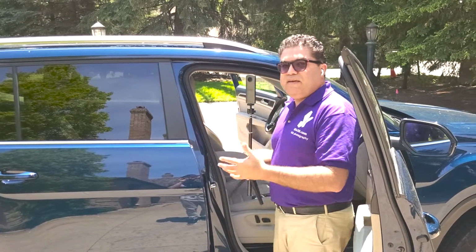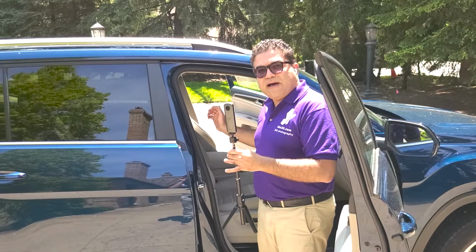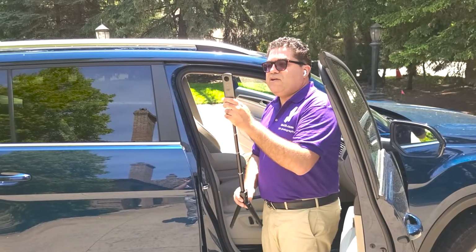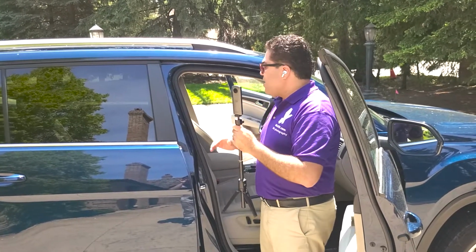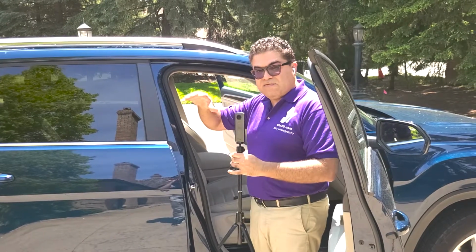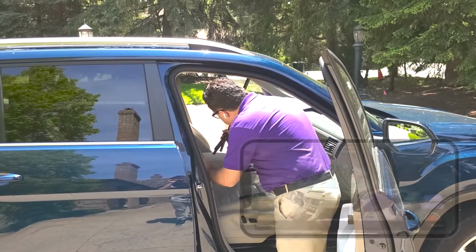Let's say if you're doing a minivan, you might have to put it on the floor at the back and raise it taller. But again, the goal is to have it at eyesight, which gives you the best view overall. So I'm going to put this up here.